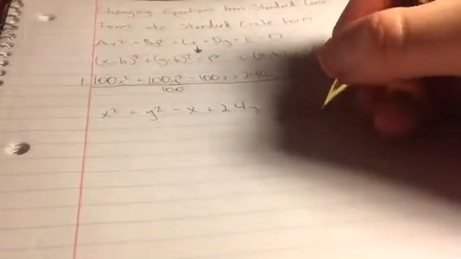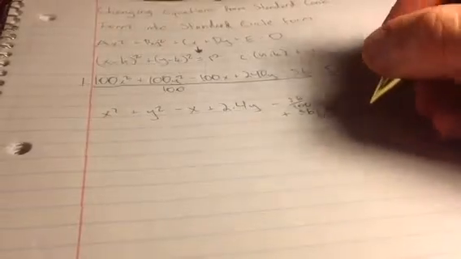Sorry if that's a little bit jarring or annoying, but I'm going to go ahead and add 56 over 100 to both sides to get the constant on the other side. So you have x squared plus y squared minus x plus 2.4y is equal to 56 over 100.